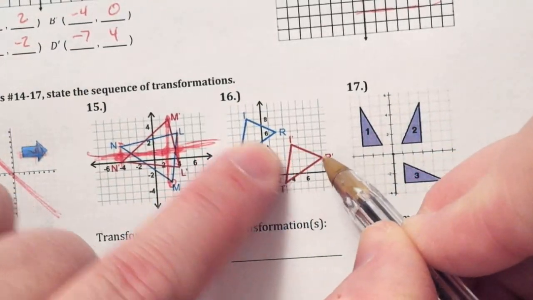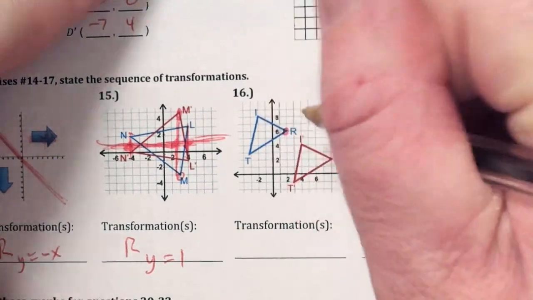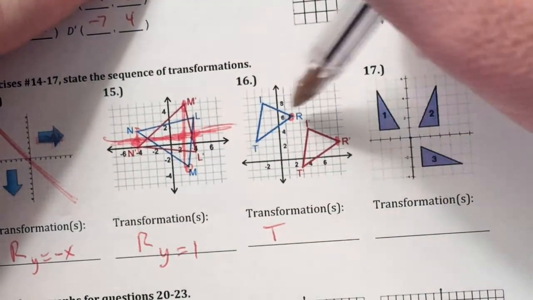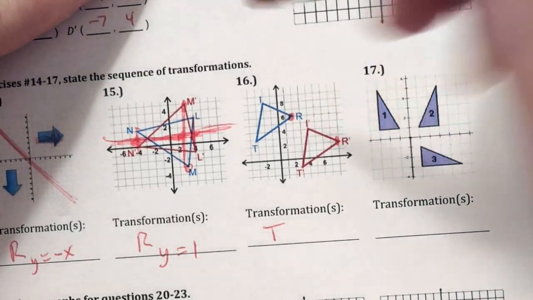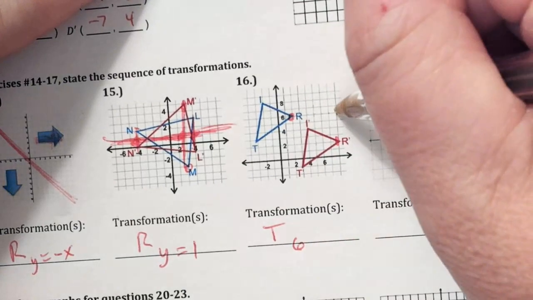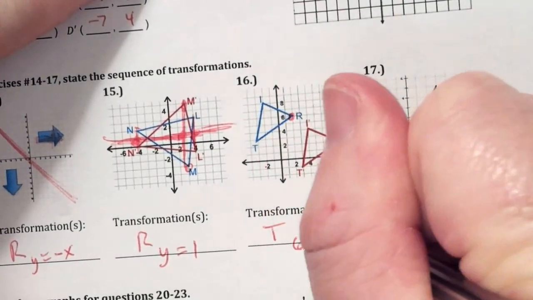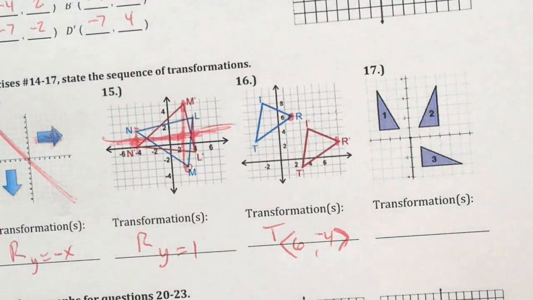Here's R. Oh, that's right there. That's definitely a slide. Now, how do we get from R to R prime? That's a translation. We went 1, 2, 3, 4, 5, 6. So that's 6. And then we went down 1, 2, 3, 4. So -4. So that's positive 6, -4.